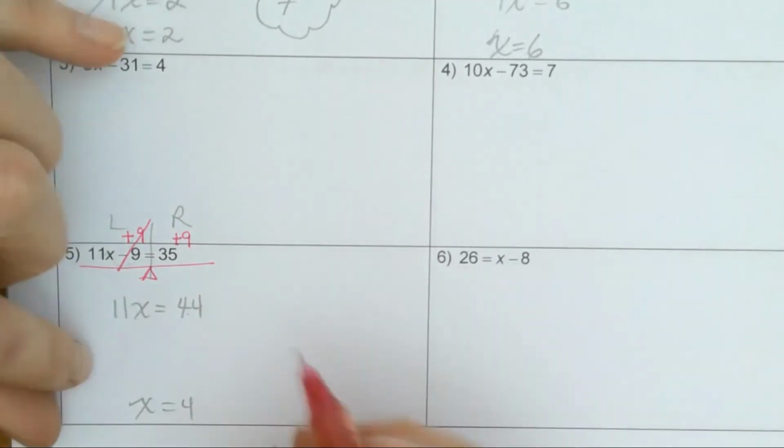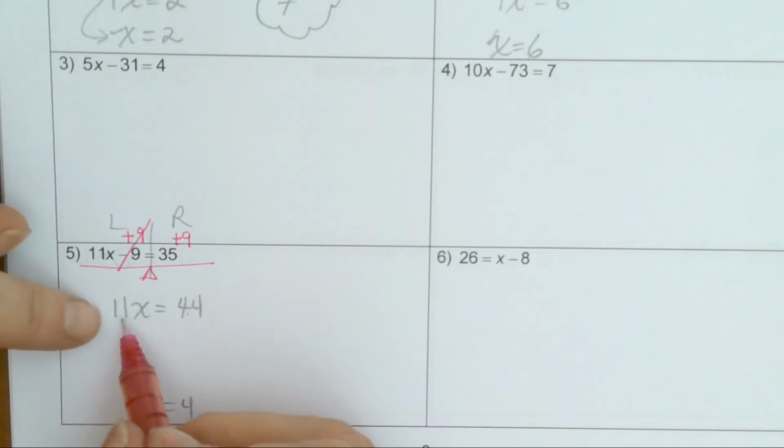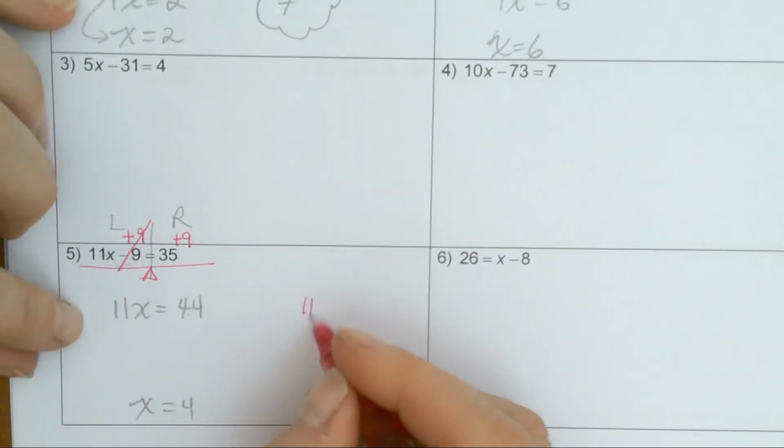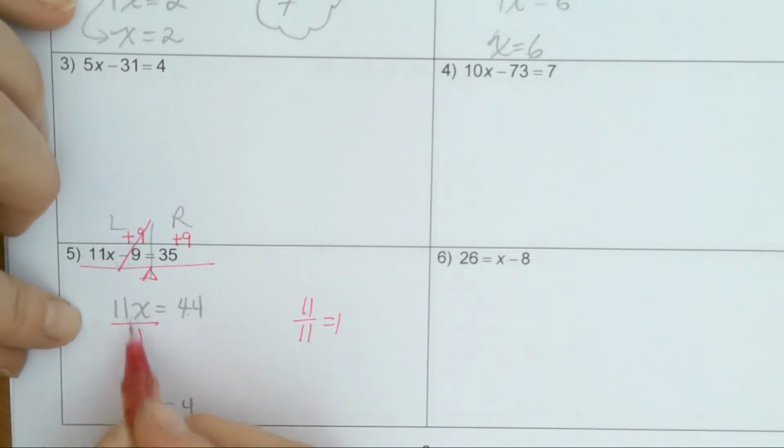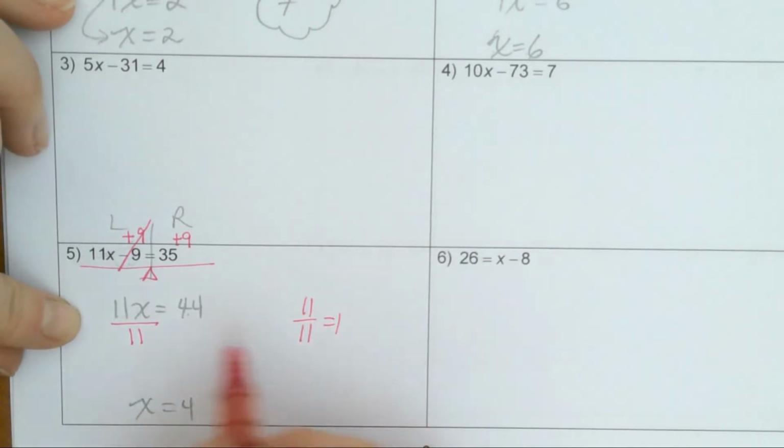Or you can go, who's my best friend? 11 is my best friend. So I have to make the fraction 11 over 11 equals 1. So I put it on the bottom of the fraction. See, now I have the same fraction. So that's equal to 1.